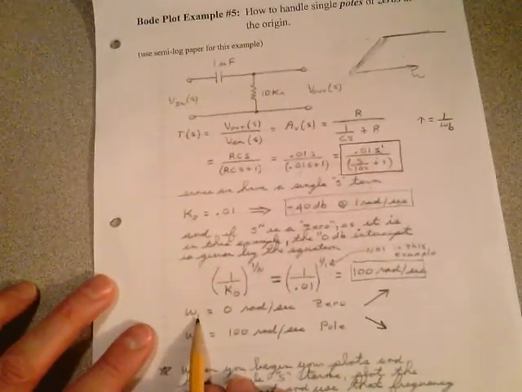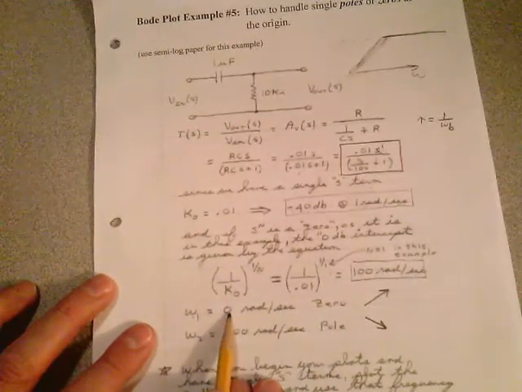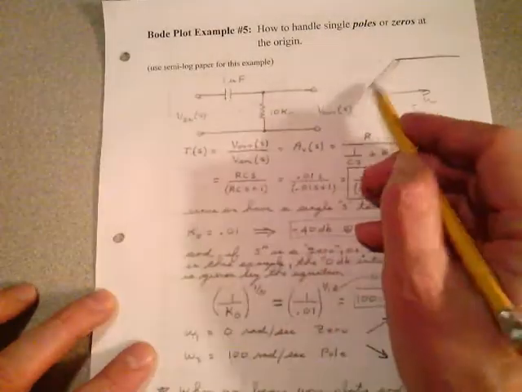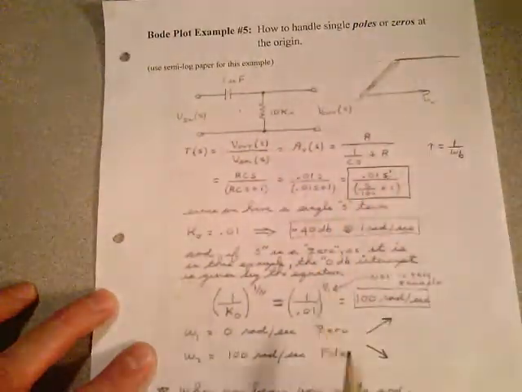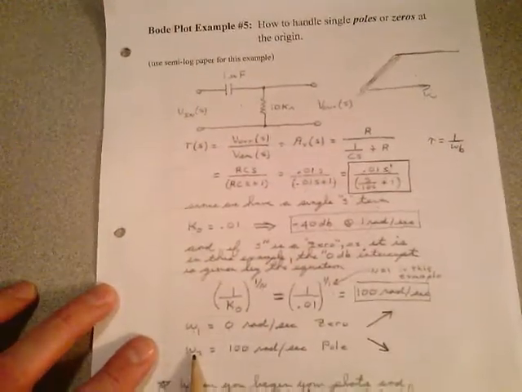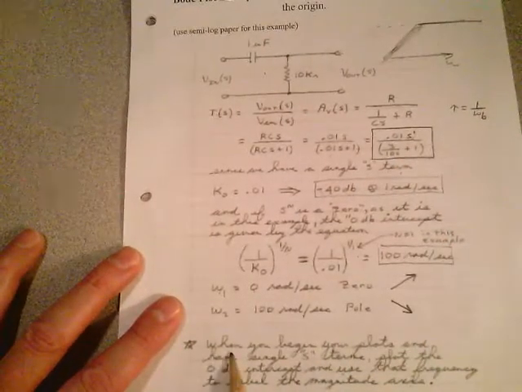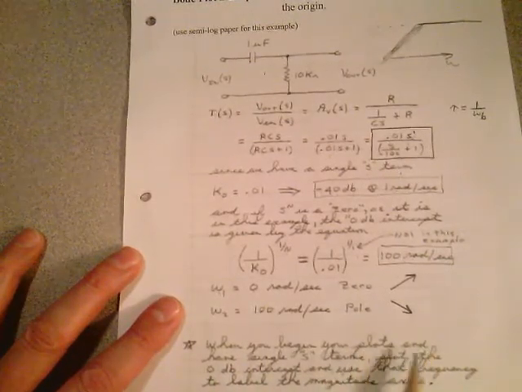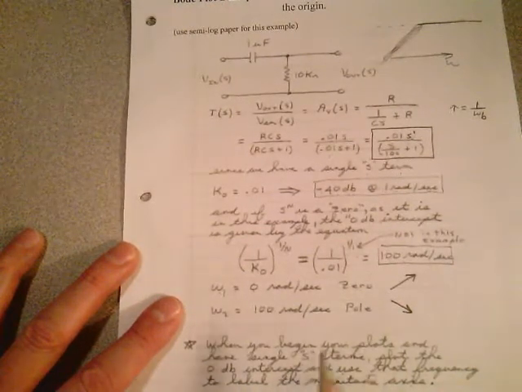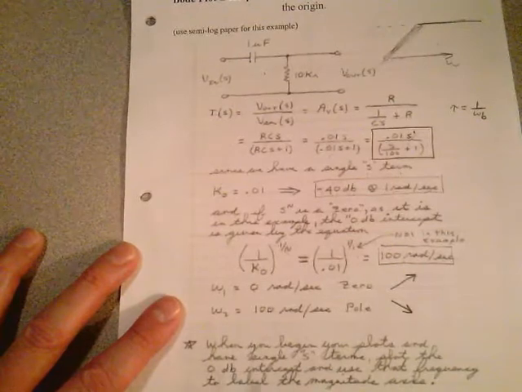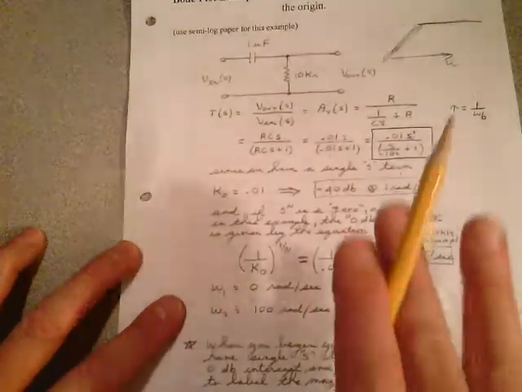So omega 1, the first break frequency, is at 0 radians per second. Well, 0 is DC. So what that means is, way down here, it's coming in at an angle. It's coming in at a zero at plus 20 dB per decade, slanting up. We've never had something like that before. The second break frequency is at 100 radians per second, and we know it's a pole up here, obviously, and it breaks down. When you begin your plots and have single S terms or double S terms or triple S terms, like we do here, you plot the 0 dB intercept first and use that frequency to label the magnitude axis. That's important. So let's look at the Bode plot.